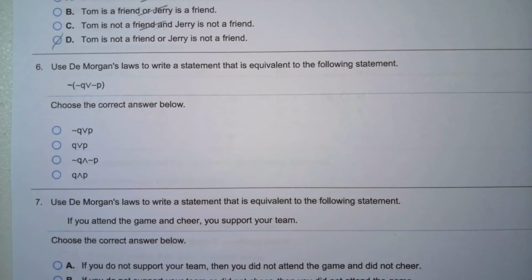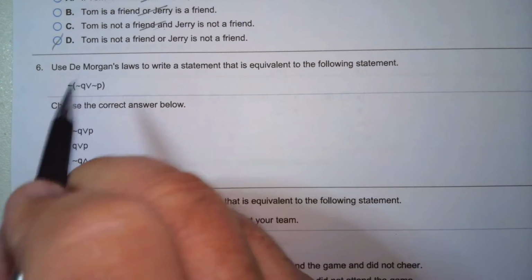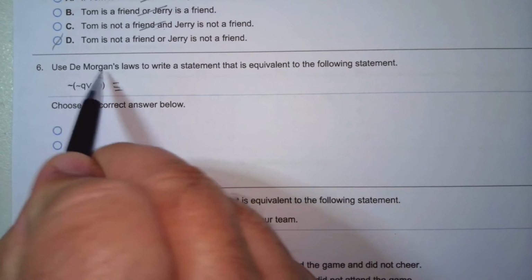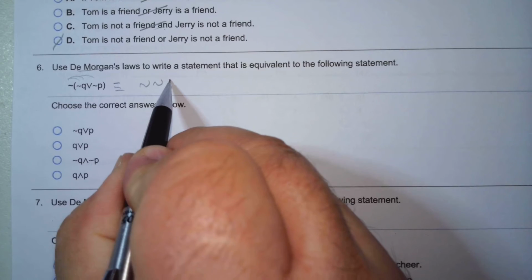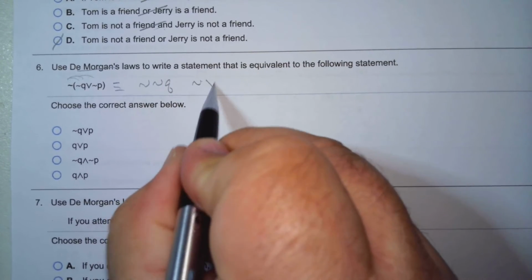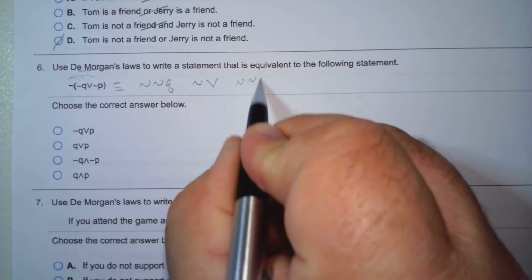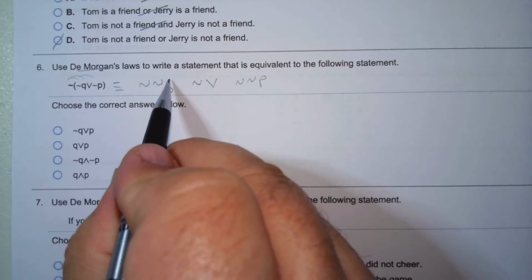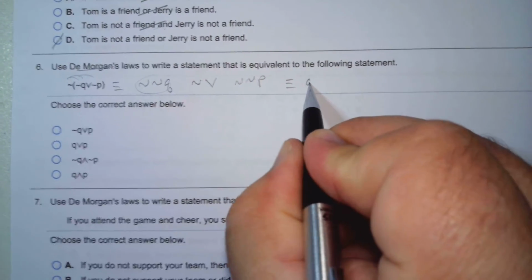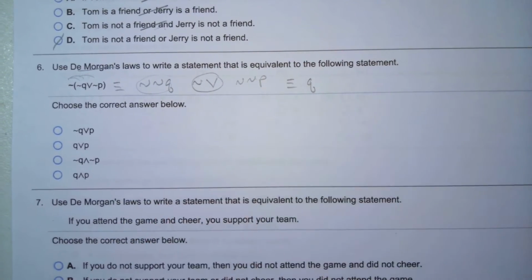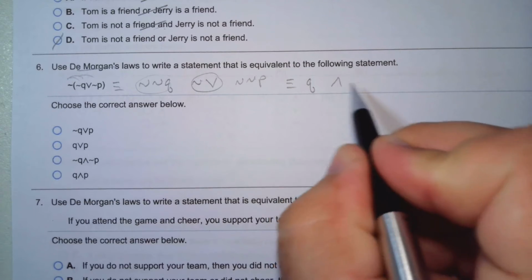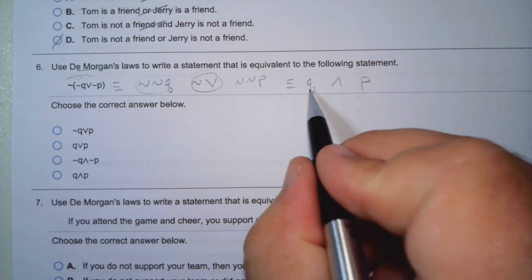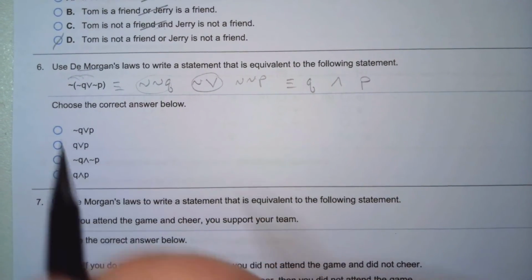Use De Morgan's law to write the statement that is equivalent to the following statement. Okay. Remember, De Morgan's distribute. So we have not Q, not or, not P. Not Q becomes Q. Not or becomes and. Not P becomes P. So it's Q and P, which is D.